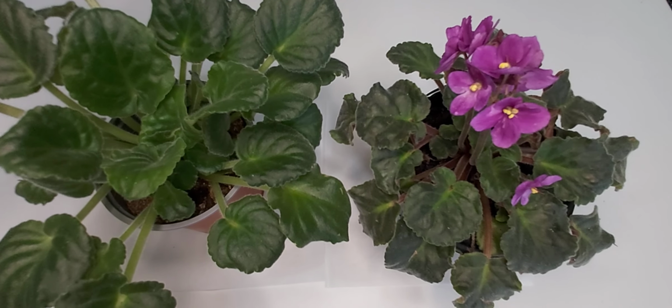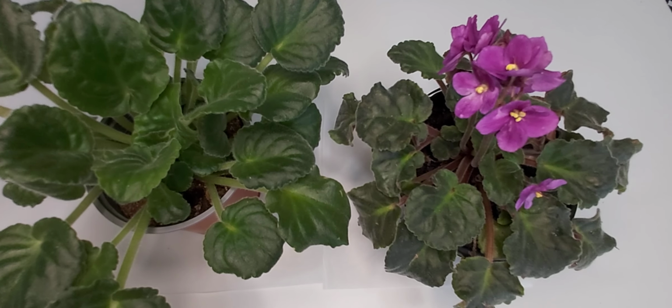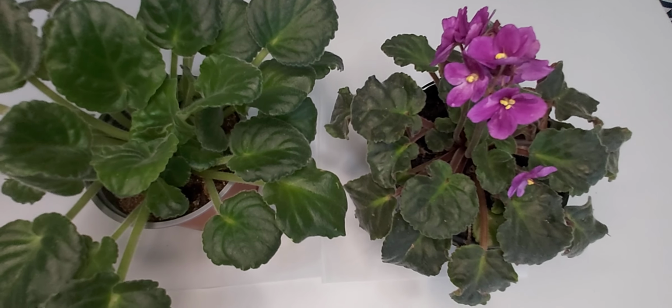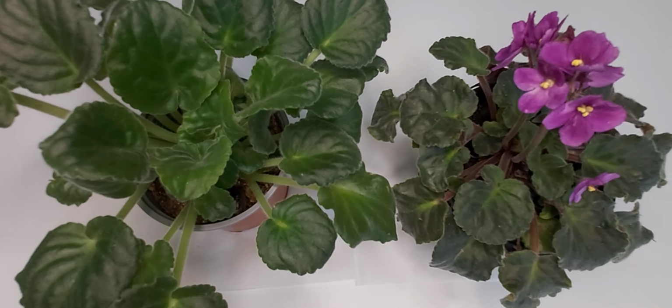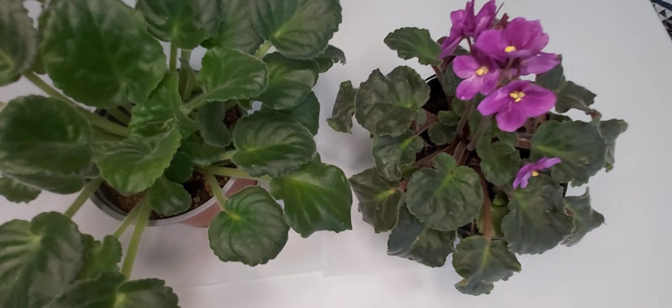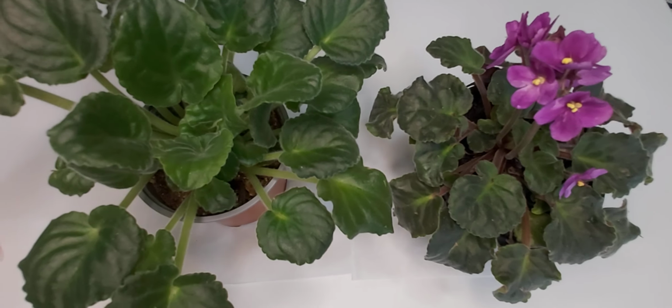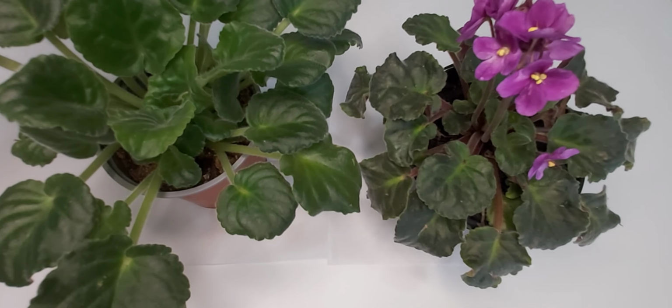So the other thing to be really mindful of, and I've just got some notes here that I'm going through, because unfortunately I'm getting older and my brain doesn't work as well as it used to. And I've got a lot of things here that I really think are really important to know with African violets.